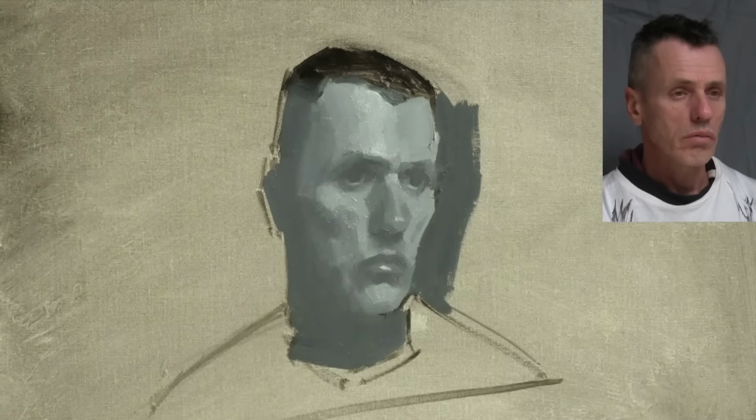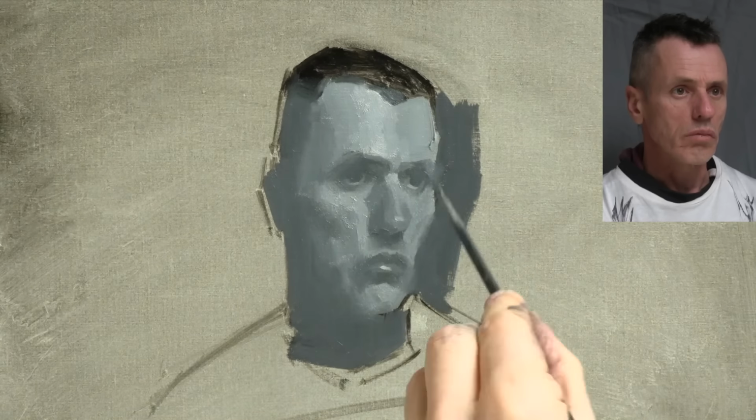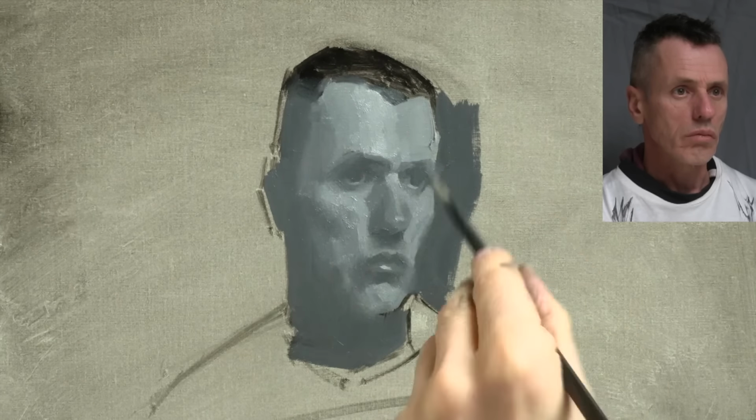So as I add smaller shapes with more subtle shifts in value, I can compare them with the main values I've already established to make sure I don't over-exaggerate them. I can compare the small parts against the whole so that I don't overmodel.